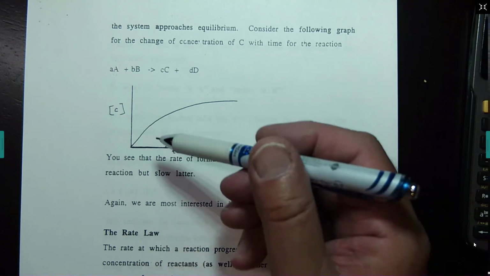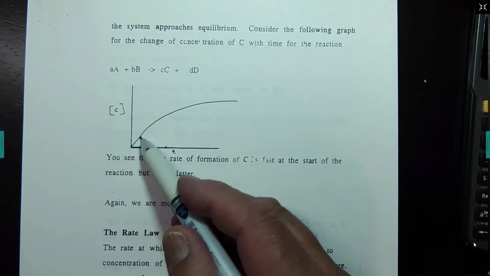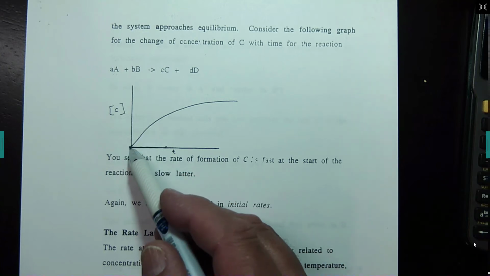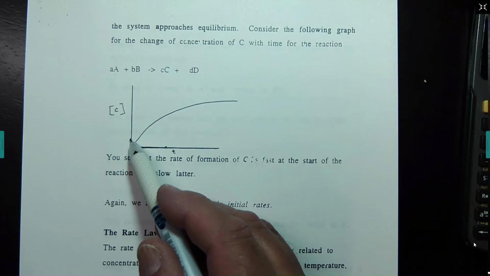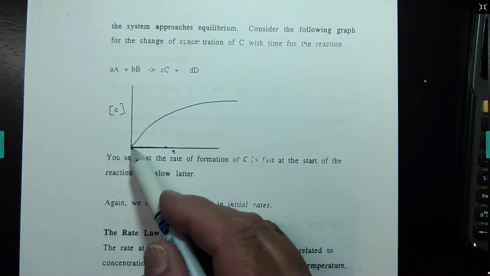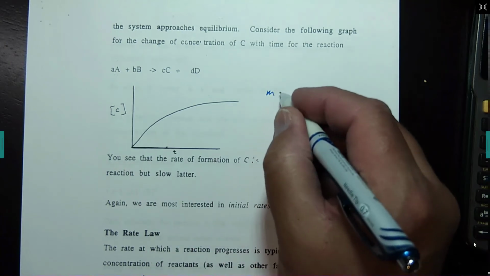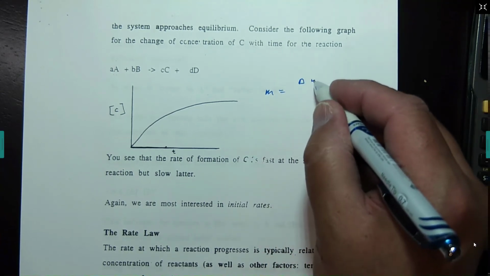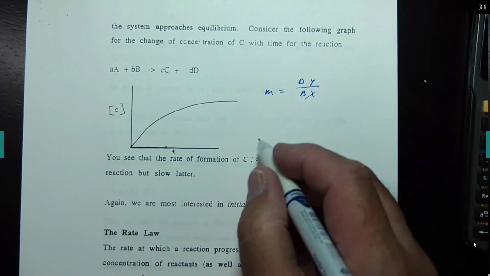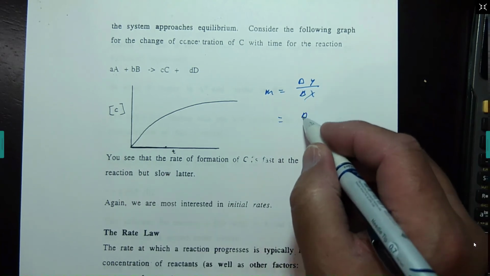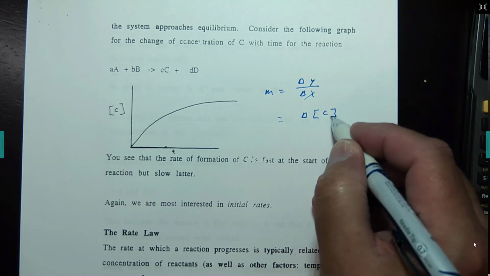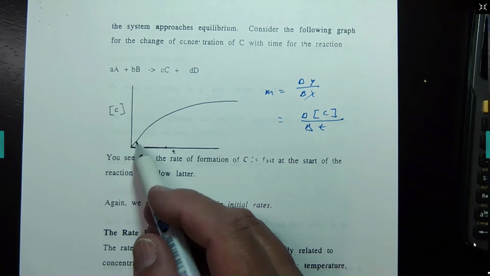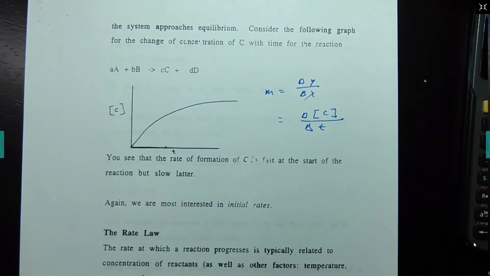The rate of the reaction is the slope of this line. Initially it's a nice straight line, so you can find a slope. You can measure the concentration of C here, the concentration of C here, time here, time here. Remember from algebra, the slope of a line is the change in y all over the change in x, which in this case would be the change in the concentration of C all over the change in time. So the slope is really your rate.